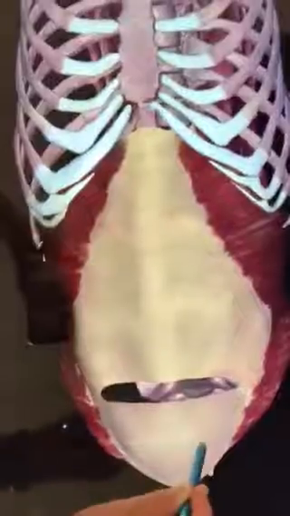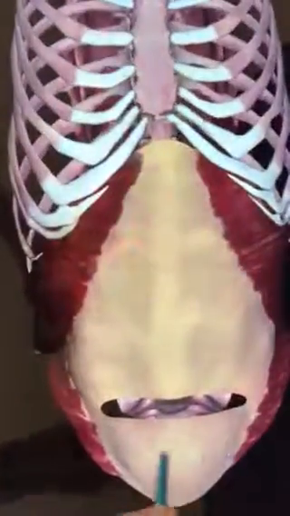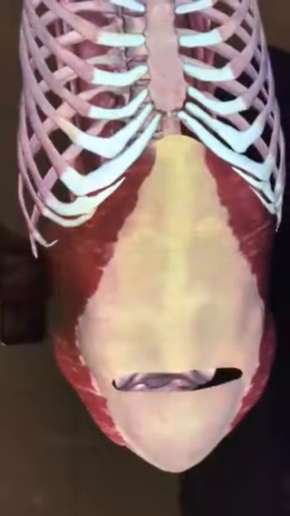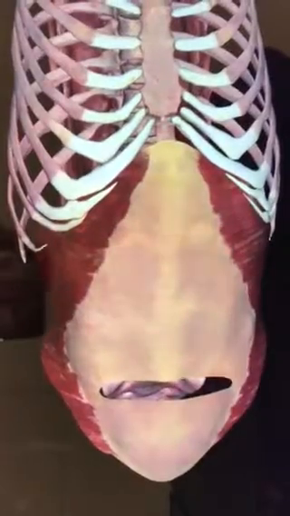Okay, and you can see how that really forms like a corset to keep our abdominopelvic cavity tight. Okay, so there's the four abdominal muscles that you need to know for lab.